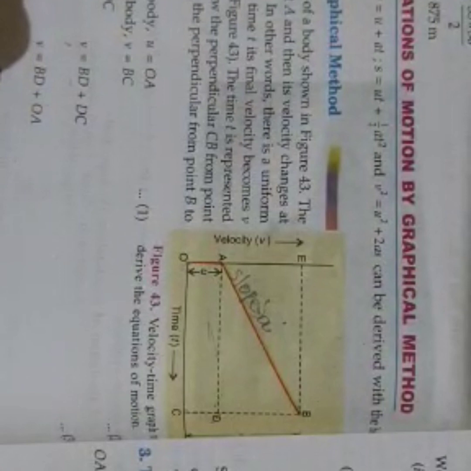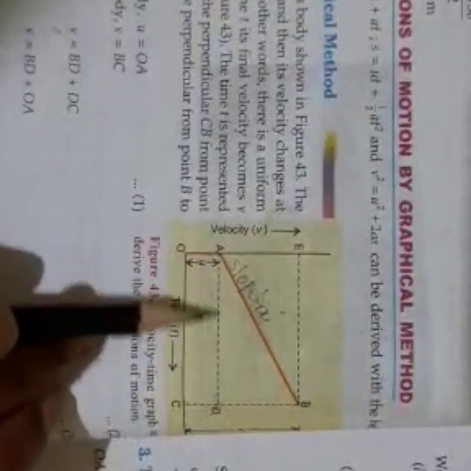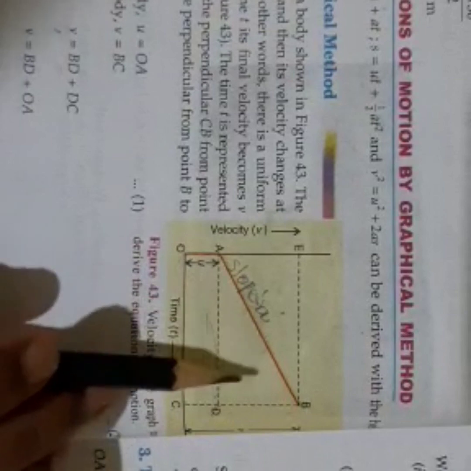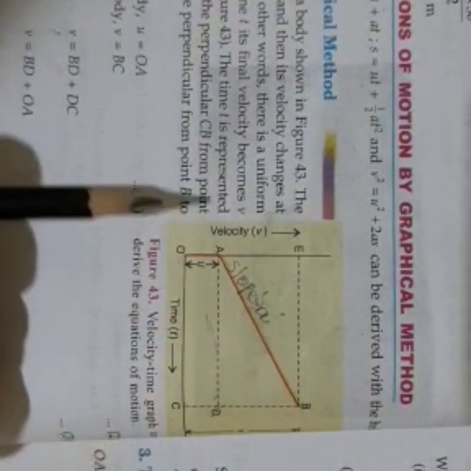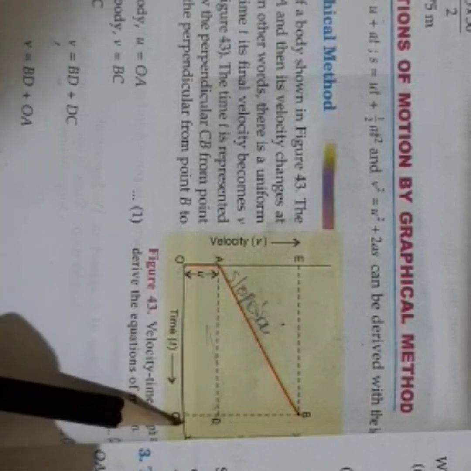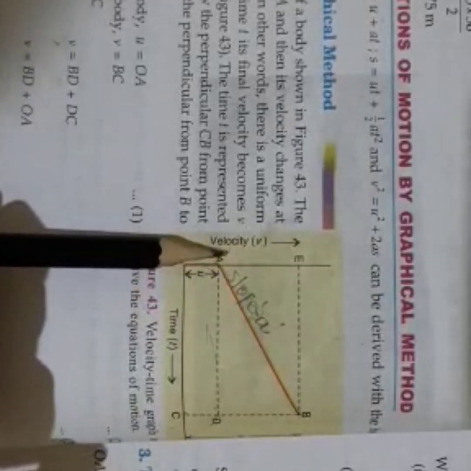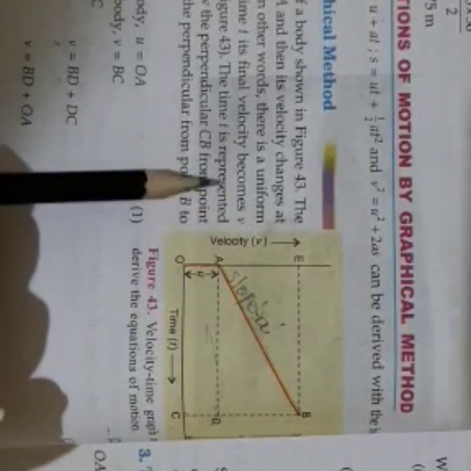Now we will learn how to derive the equation v = u + at by the graphical method. This is the velocity-time graph. We will derive the equation using two axes: the usual x axis, which represents the time taken, and the y axis, which represents the velocity of the moving body.